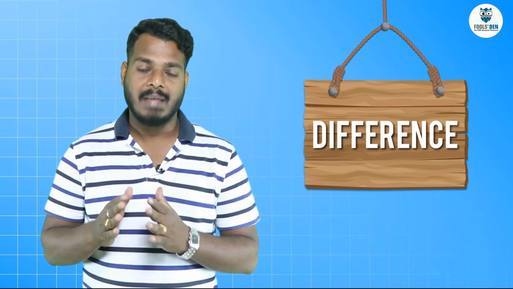Concept number 1, difference. Here, all you need to do is to find the difference between every other number, and there will be a pattern in that. So I'm dividing this concept into some sub-concepts. So let's start with type 1.